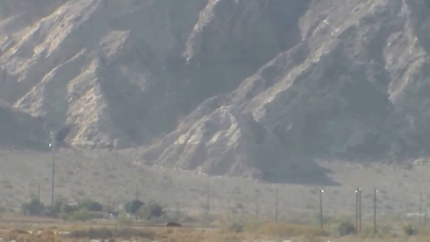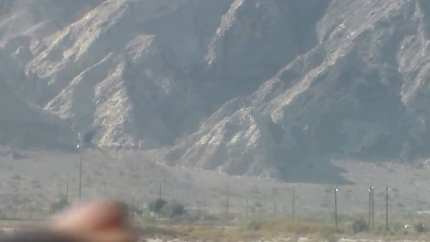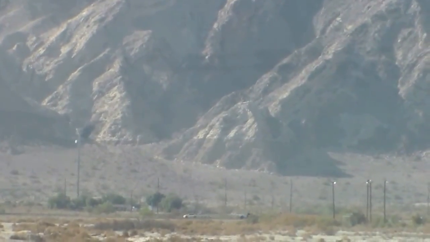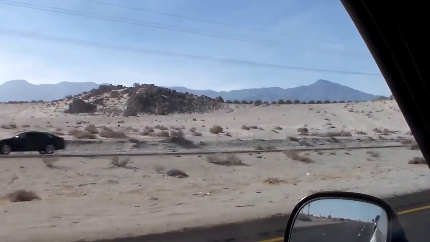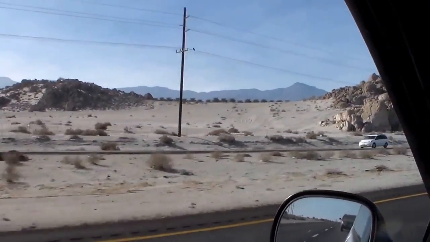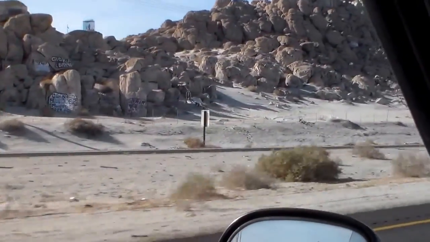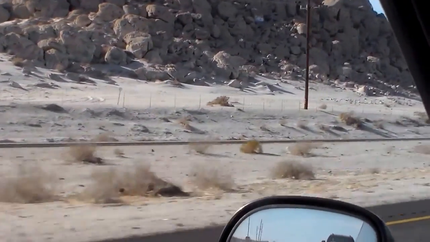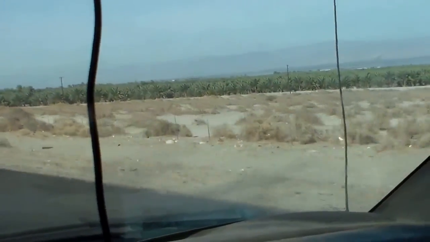I think you can see it right there too. See the line across that hill? See all the sand? And there's also a lot of farms here too. Probably date palms.